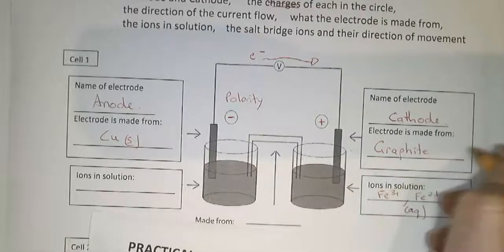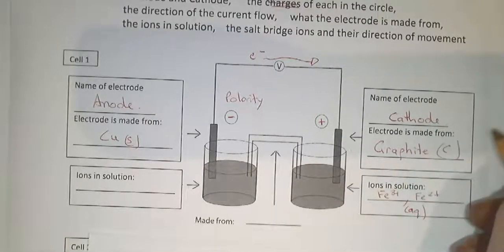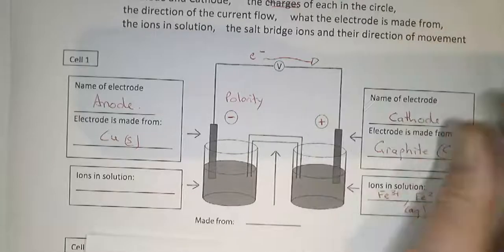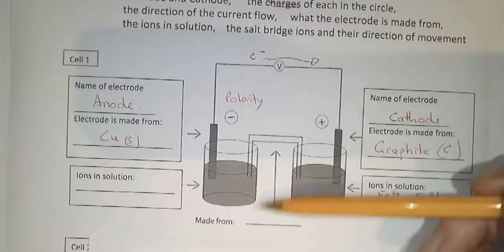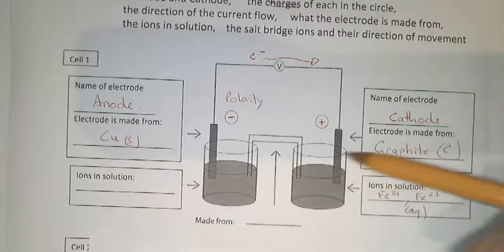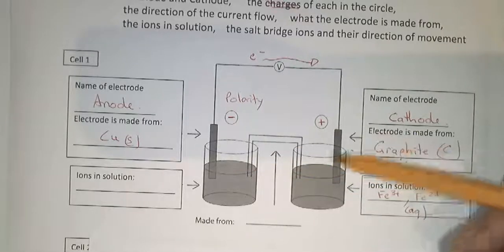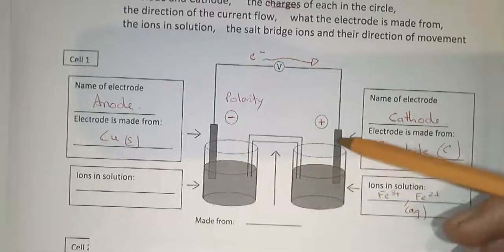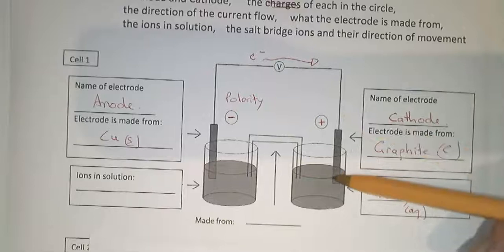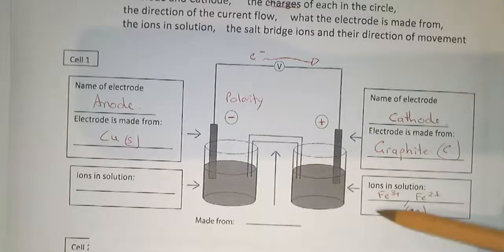You might remember graphite is made of carbon. It's made of sheets of carbon, and between those sheets you've got delocalized electrons which can move. So this can conduct electricity. So we just need some sort of solid that the electrons can flow through and be given to the ion here.